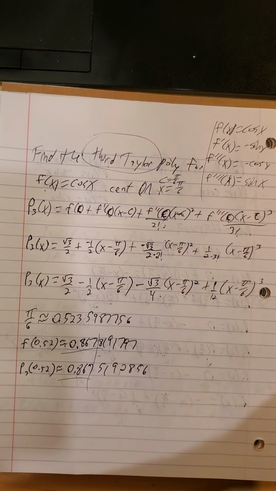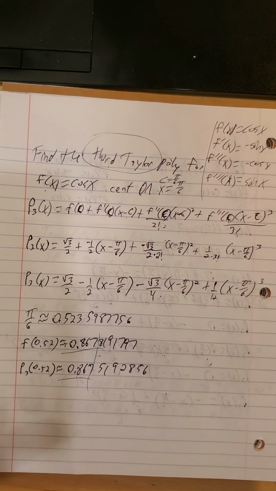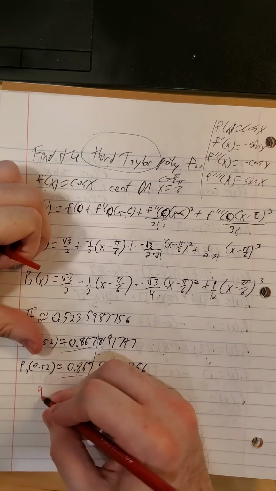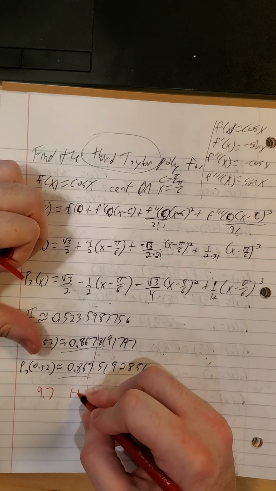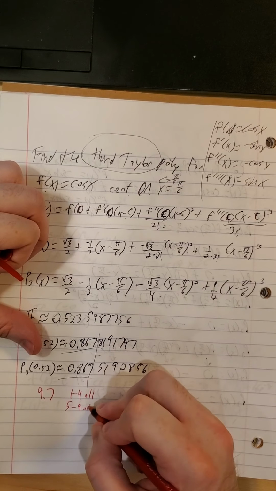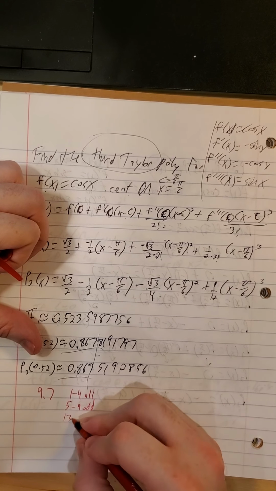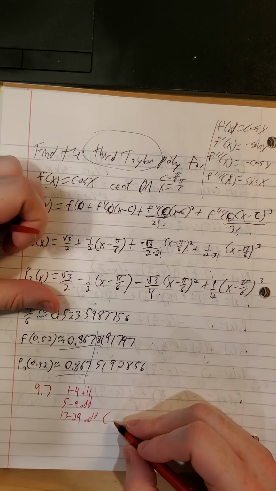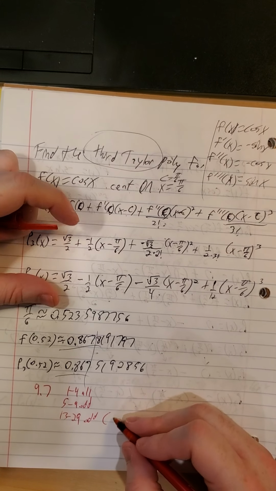All right, so from 9.7, there we go. I would recommend 1 to 4 all, 5 through 9 odd, 13 to 29 odd, and on those, unfortunately the author was missing the left-hand side of the equation.